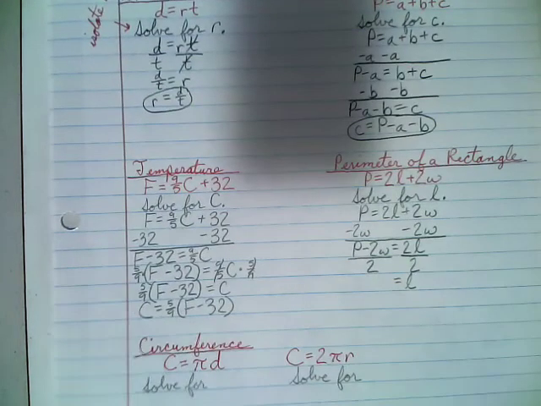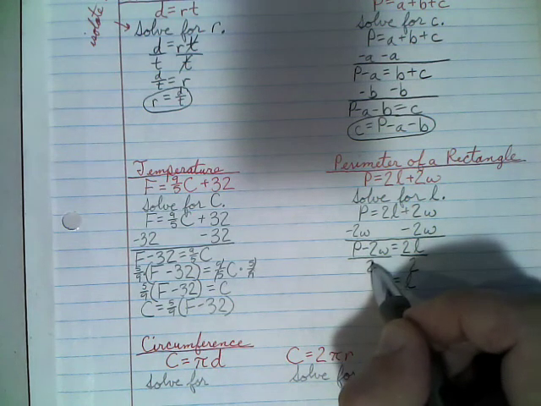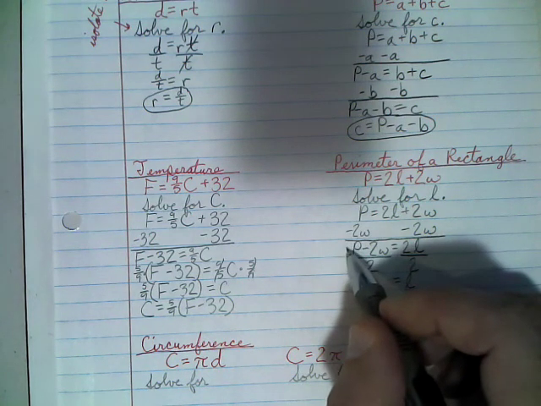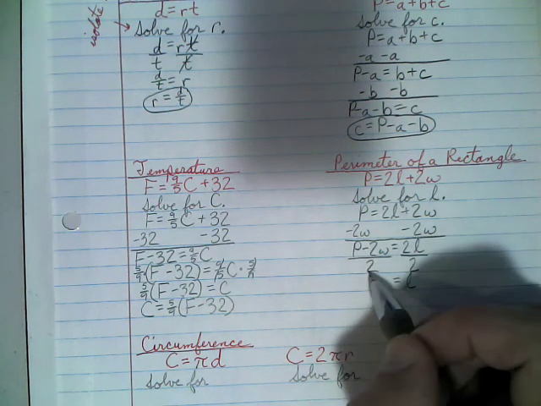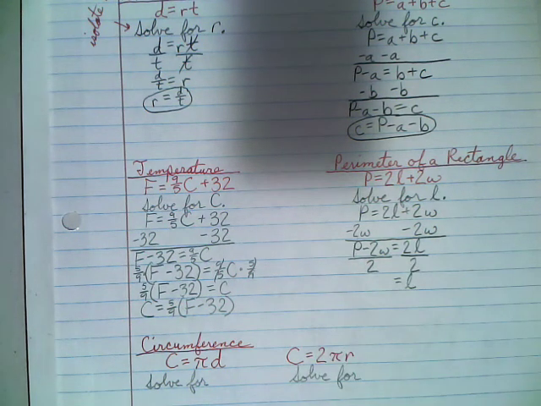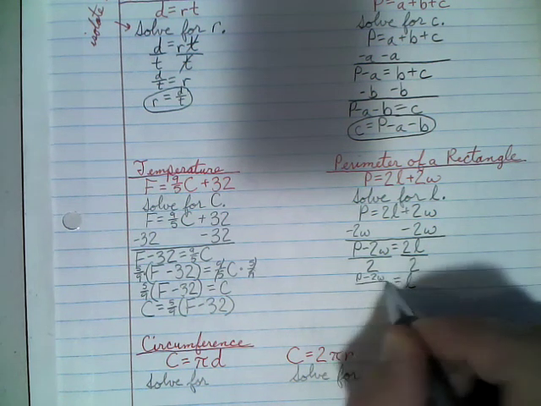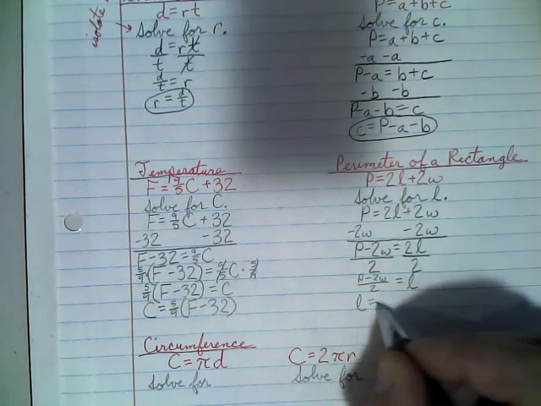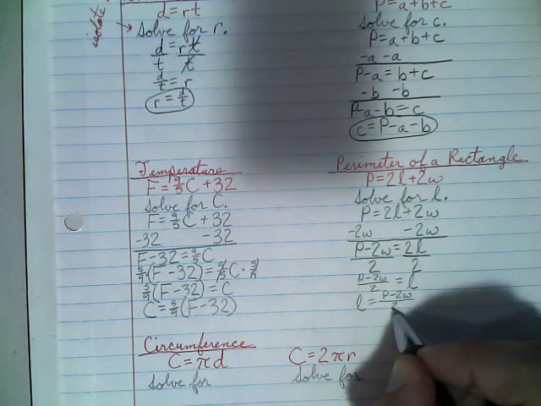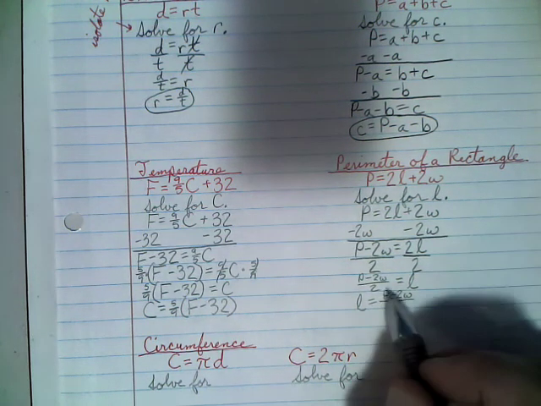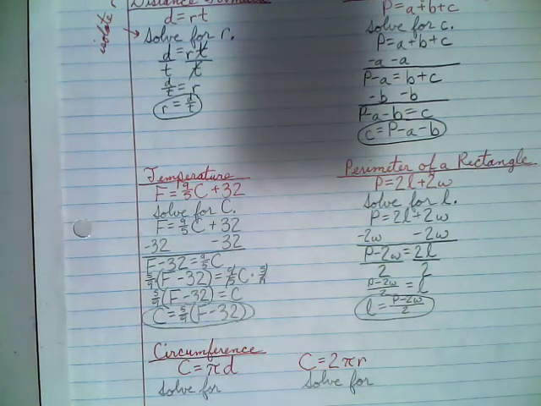So if you run into this situation where these can simplify, but this can't simplify with it, then you can't simplify it at all. So it's all or nothing. Either all the terms can reduce or none of them do. So this will just be P minus 2W over 2. And if I flip it around real quick, L equals the perimeter minus 2 times the width, and then divide that by 2. And I'll circle both these answers here real quick.